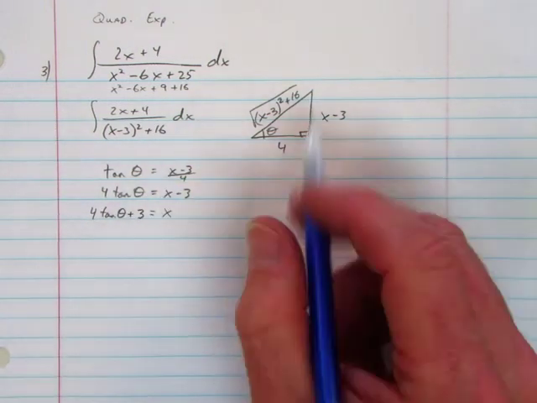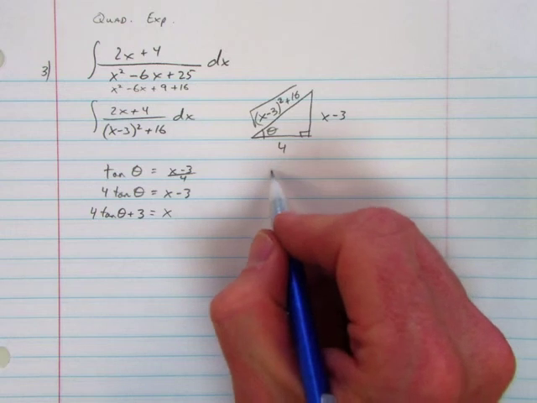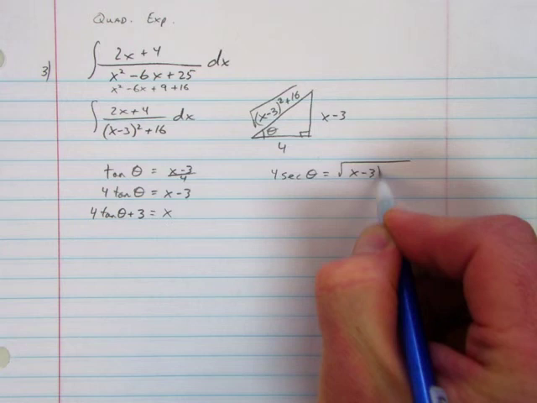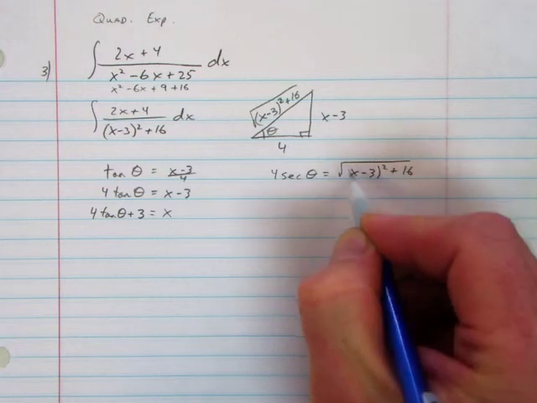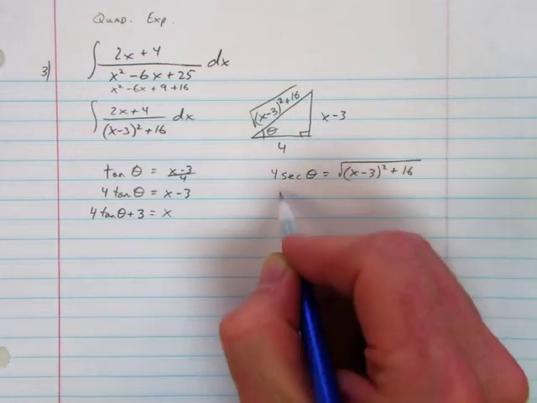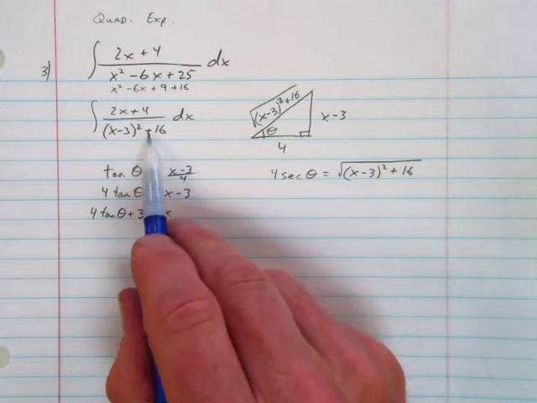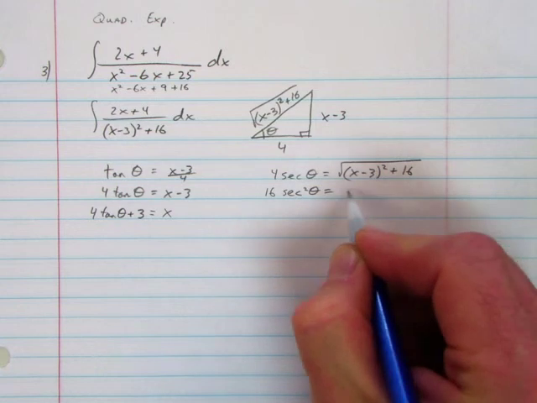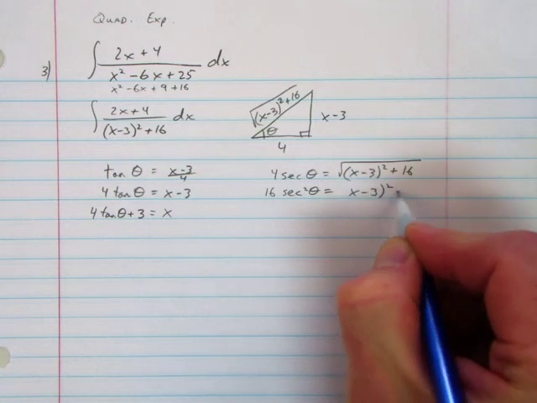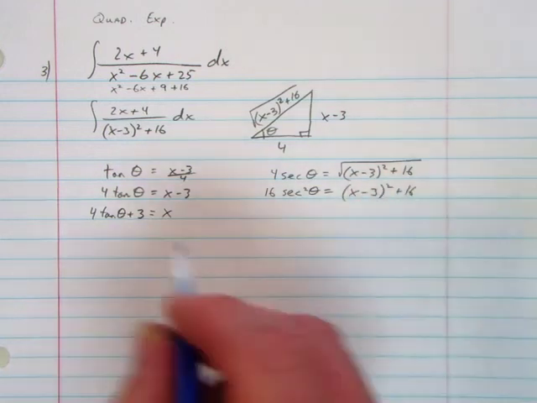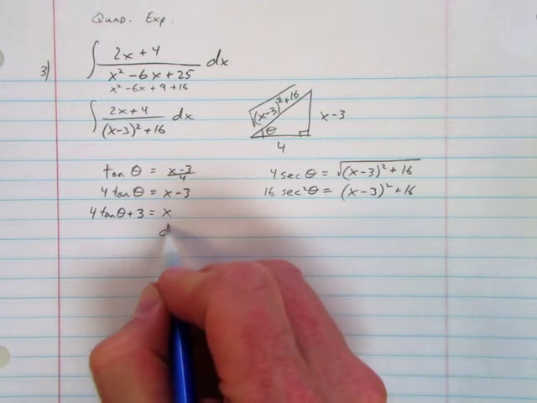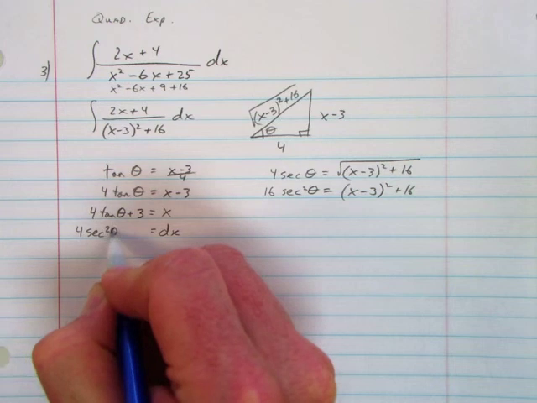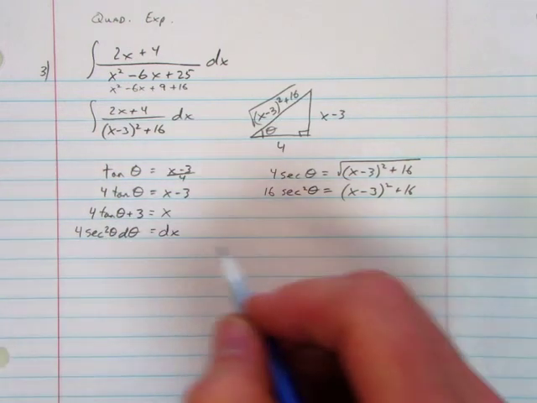Now we're going to need the expression for the bottom, and that will be 4 secant theta equals that square root, (x minus 3) quantity squared plus 16. We don't have the square root in the original problem, so let's square both sides. Let's see, what else do we need? We need a dx. And so this would be 4 secant squared theta d theta.